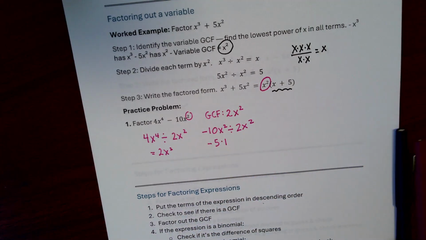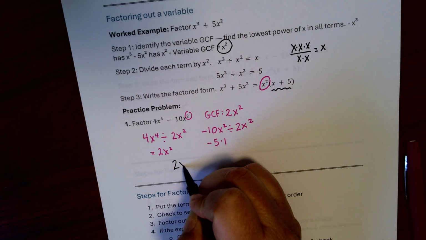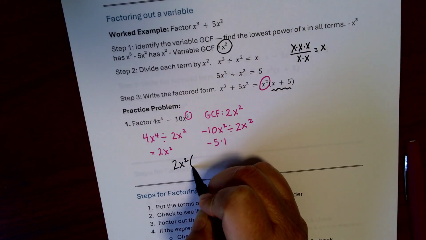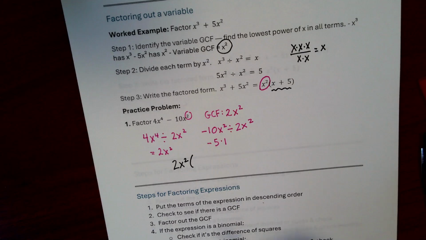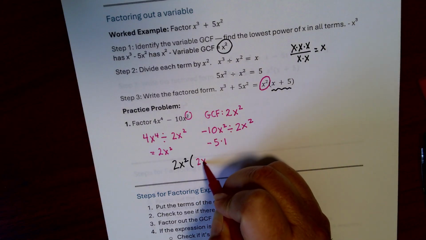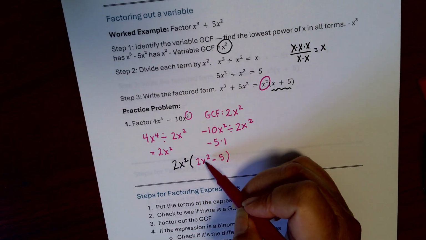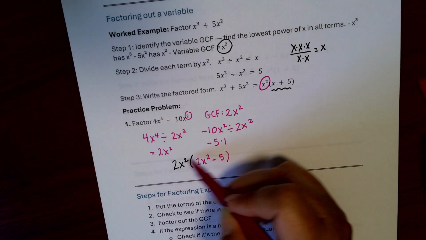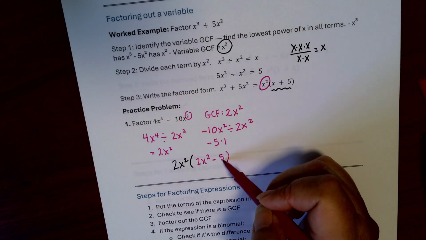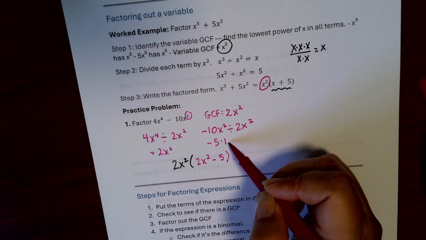So what we're going to do is start with the GCF, and then put in what we divided. So we're putting that 2x squared here. These happen to be the same, which is not always true. And then we put that negative 5 times 1.